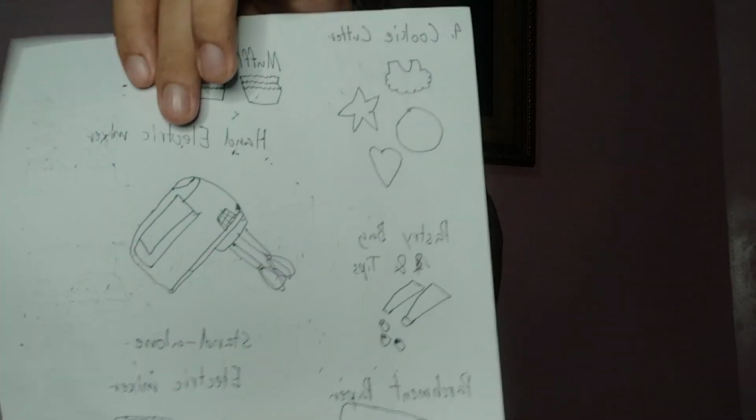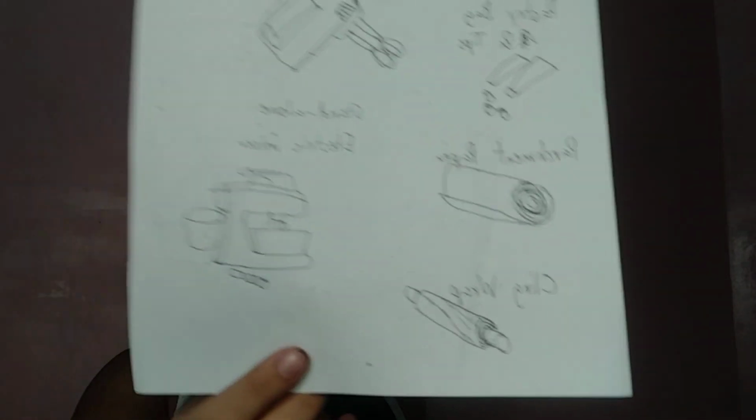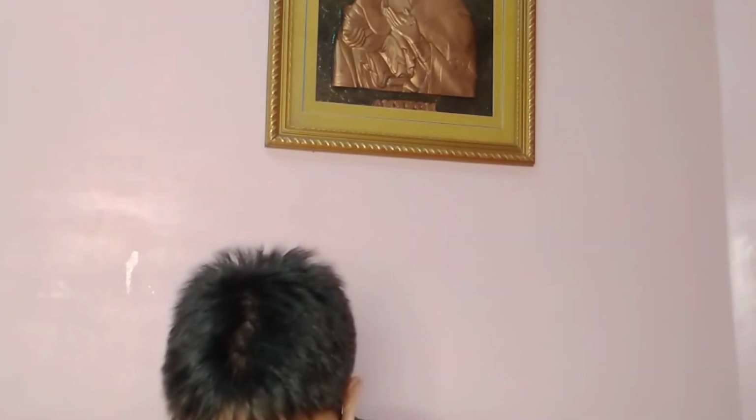Standalone electric mixer. This is a hand electric mixer example, and this is a standalone electric mixer example. A mixer, depending on the type, is also called a hand mixer or stand mixer.